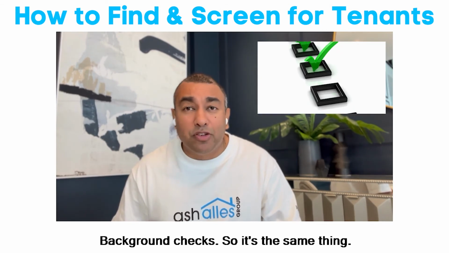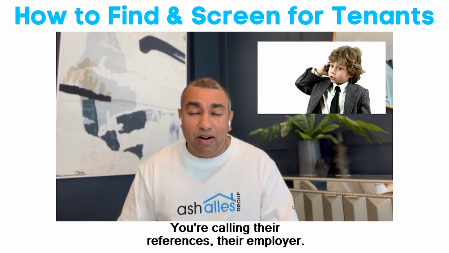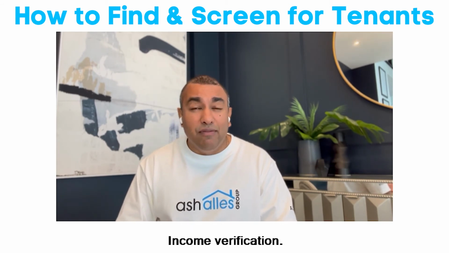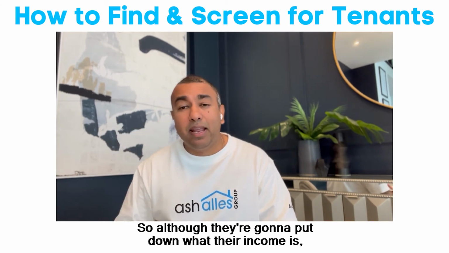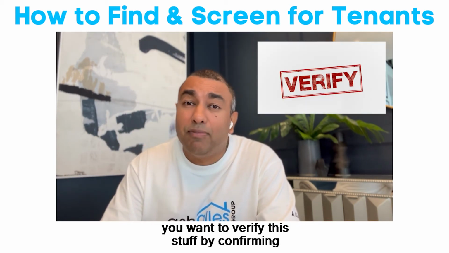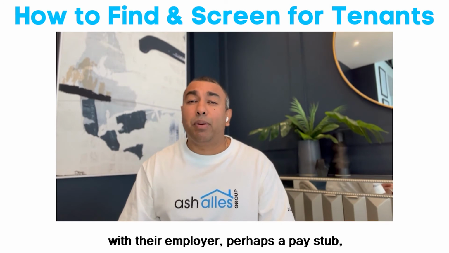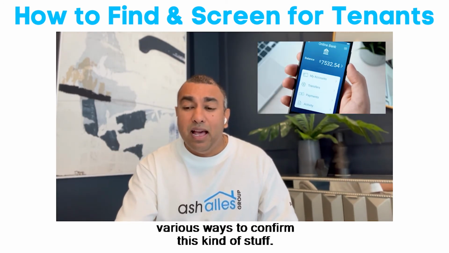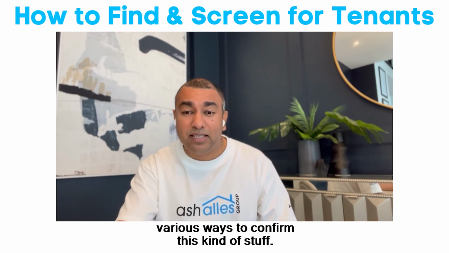Okay, background check. So it's the same thing. You're calling their references, their employer, you're double checking your tenant profile. Income verification. So although they're going to put down what their income is, you want to verify this stuff by confirming with their employer, perhaps a pay stub, perhaps direct deposits into their bank account, various ways to confirm this kind of stuff. That's it.